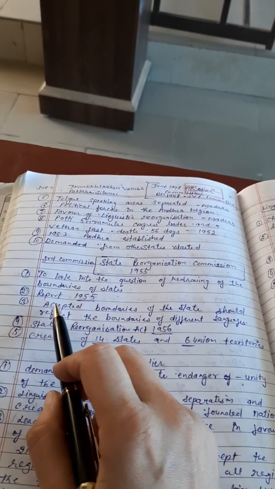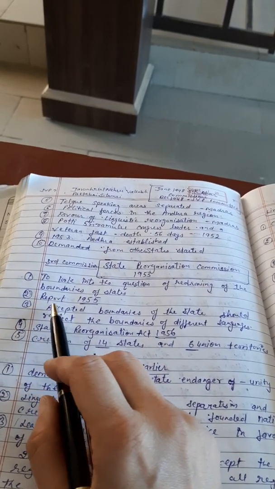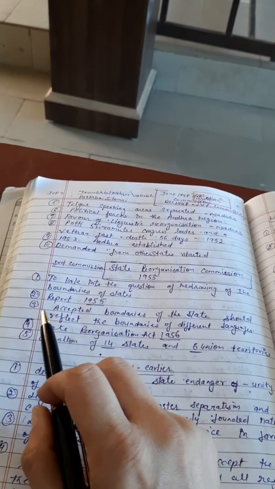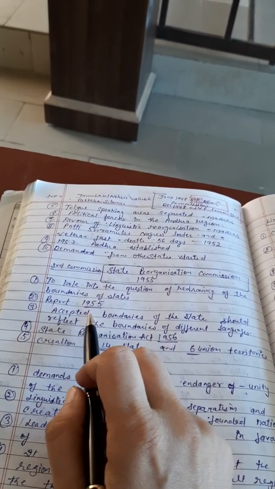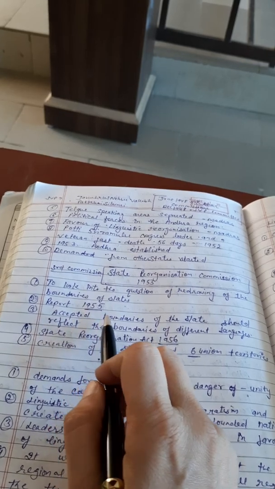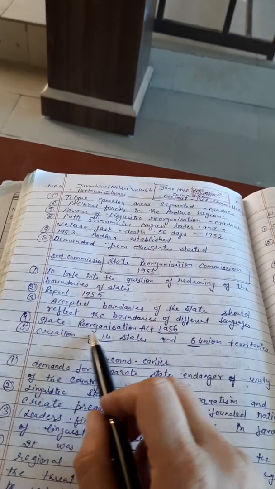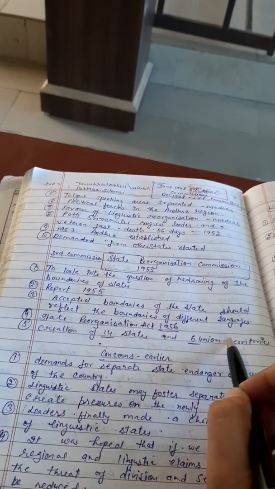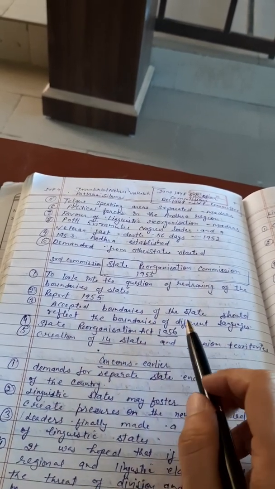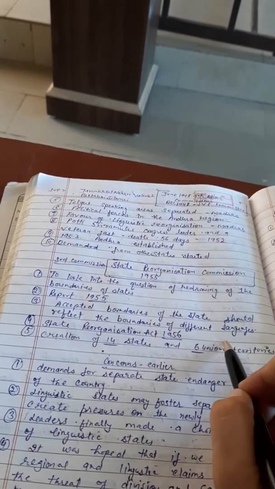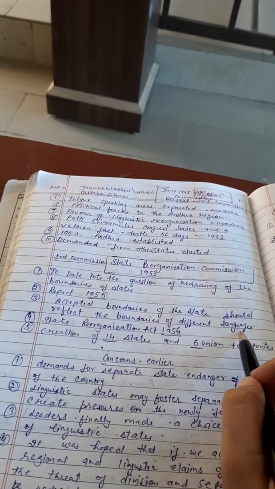And the second one, which is very important, is that the State Reorganization Commission submitted its report in 1955. Third one is that the accepted boundaries of the states should reflect the boundaries of different languages. The boundaries were established on the basis of the different languages.